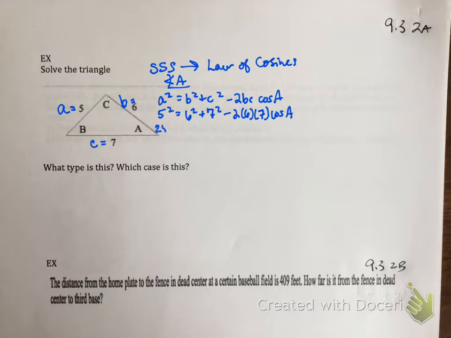Alright, so 5 squared is 25, 6 squared is 36, 7 squared is 49, minus 2 times 6 times 7, that'll give me 84 cosine of A. Alright, so we're going to add the 36 and the 49 together, and when I do that I get 85, minus 84 cosine of A. So I have 25 equals, or actually, let's stop there a minute.